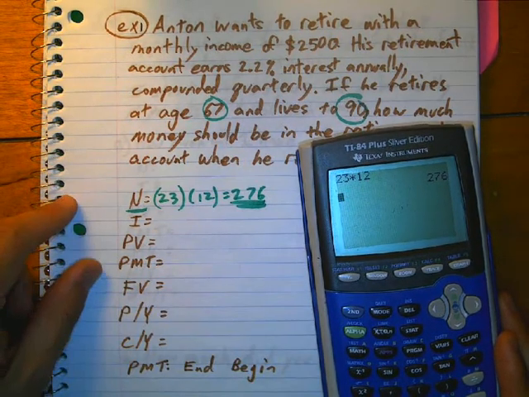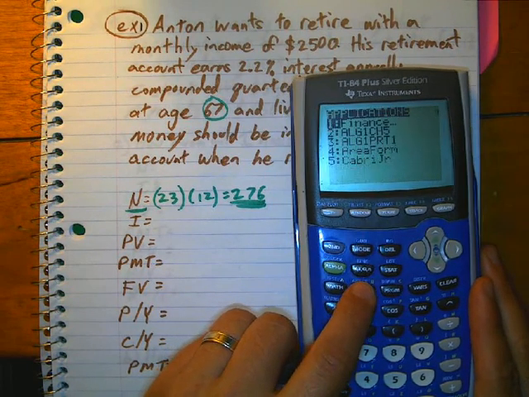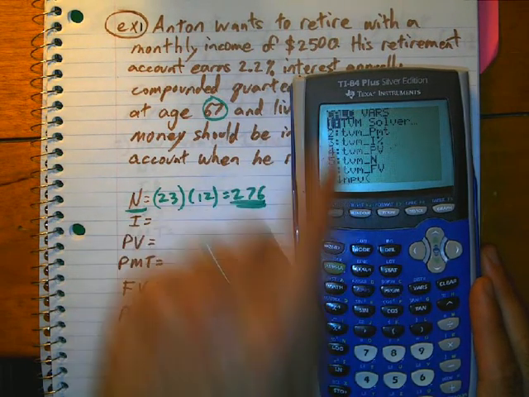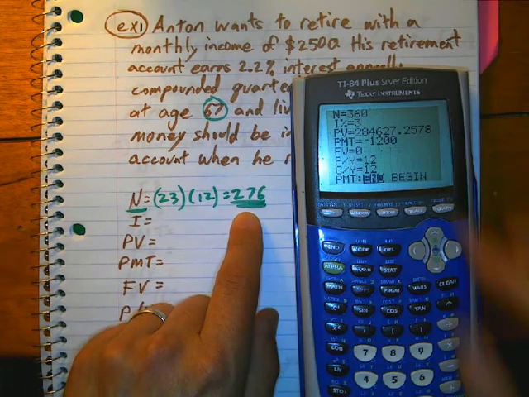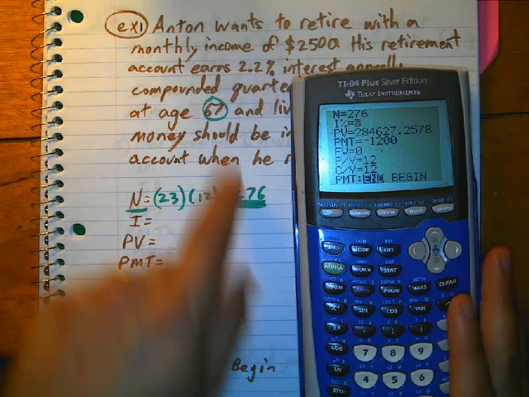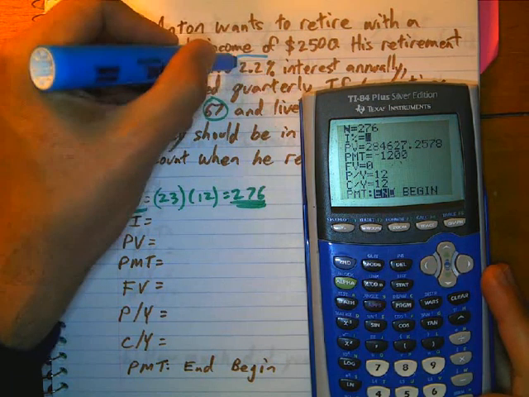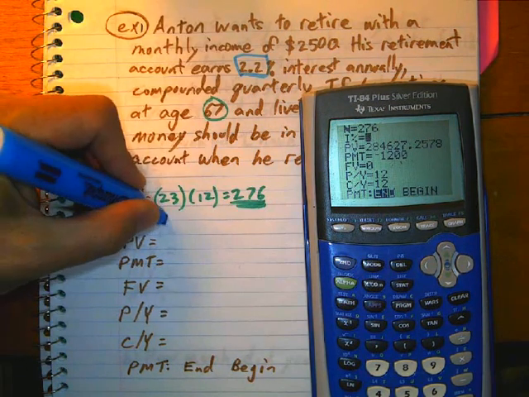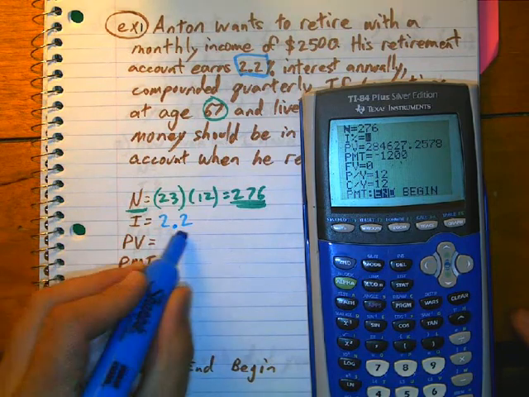Okay, so let's go through the process again. You hit apps, you hit enter for finance and then TVM solver, and then we're here. So we're going to change this value here to 276. The interest is 2.2, so I'm going to put 2.2. You're not going to write a decimal.